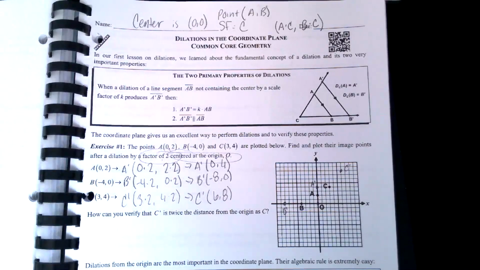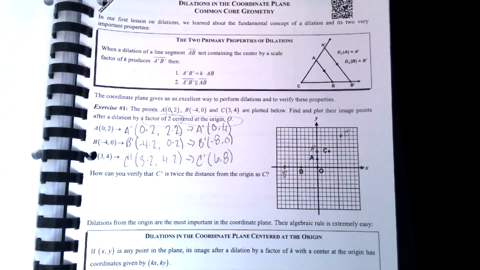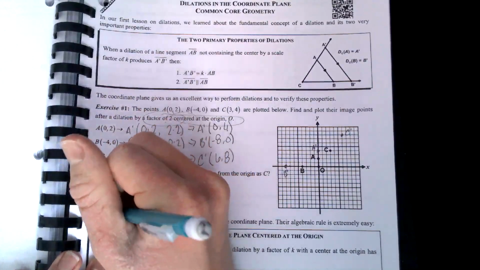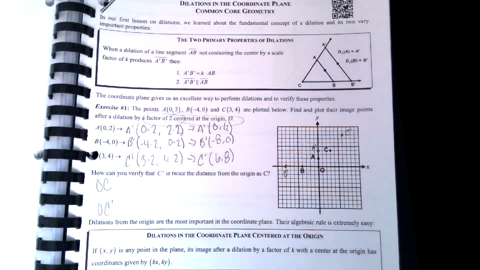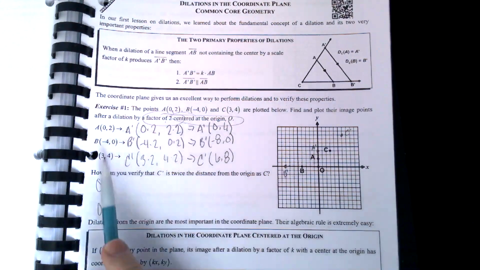Now, how can we verify that C prime is twice the distance from the origin as C? We can find the length from the origin to C and from the origin to C prime to see that the distance is twice the length. Let's do origin to C. We are using the points (0, 0) and (3, 4).